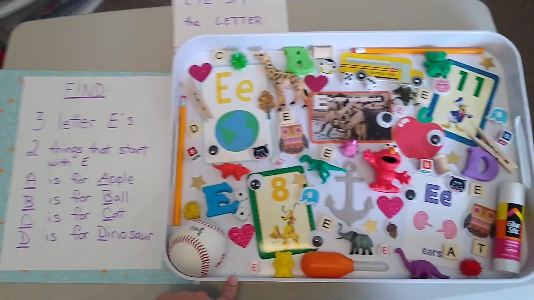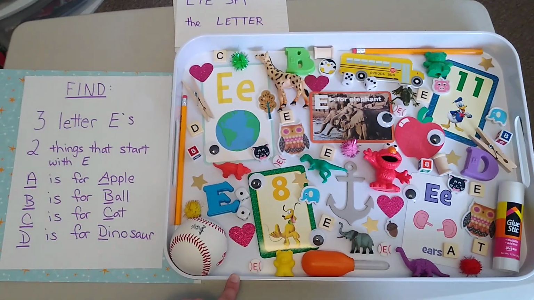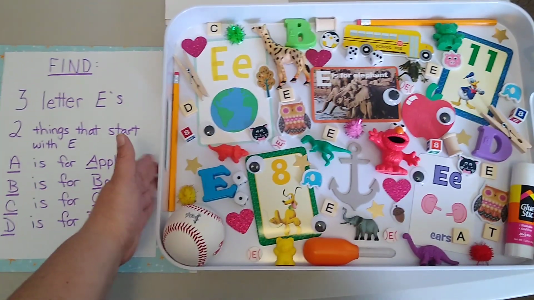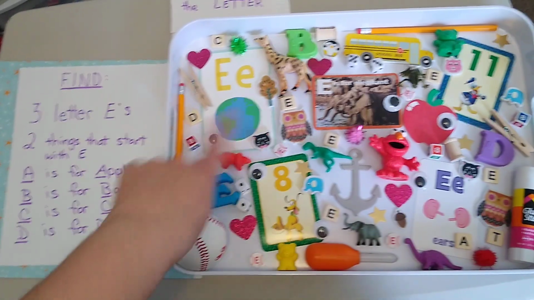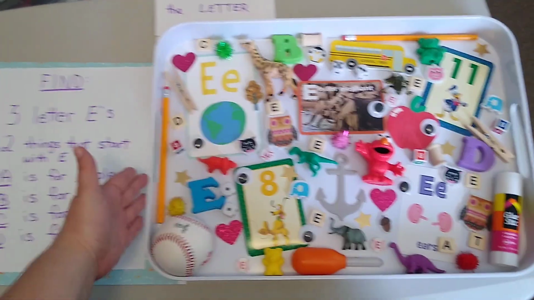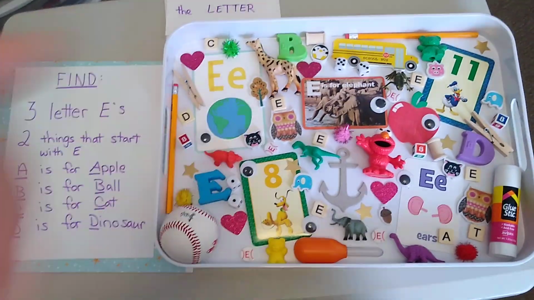You could use a cookie sheet. You could use the top of a box, like a lid of some kind, just something that has sides on it so that your things don't roll around. Because Miss Jamie has a lot of things that could roll on this tray, so I wanted to make sure that they didn't get away. So I used a tray that has some sides. And then you can fill it with whatever you want.